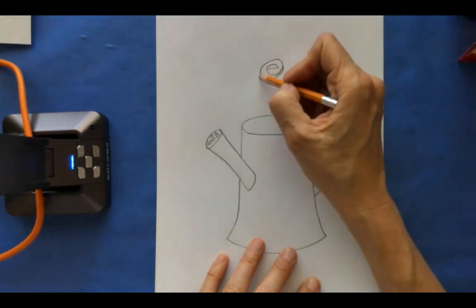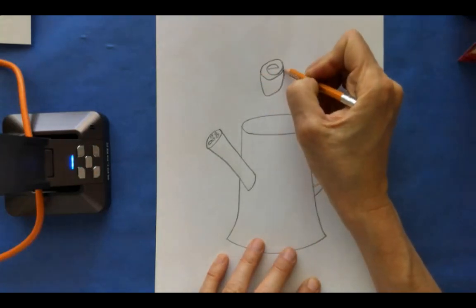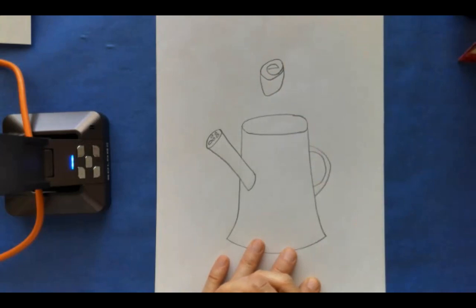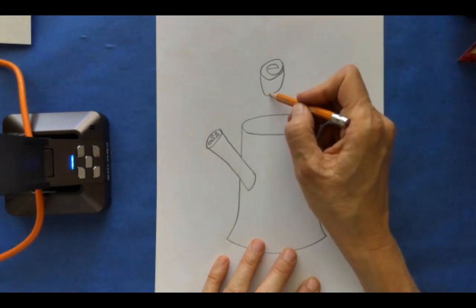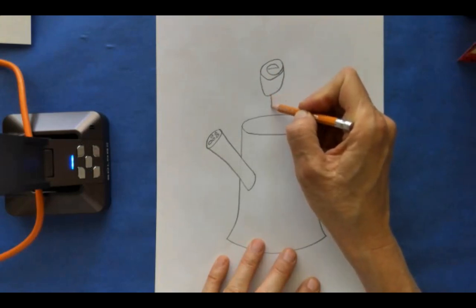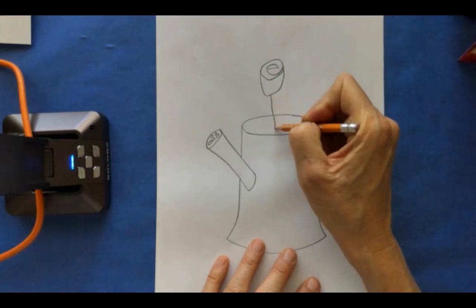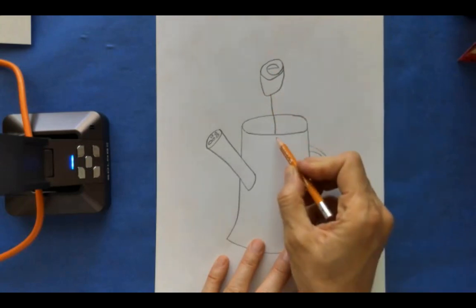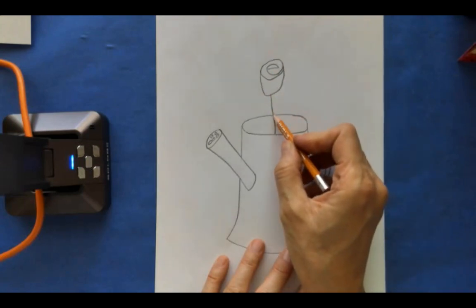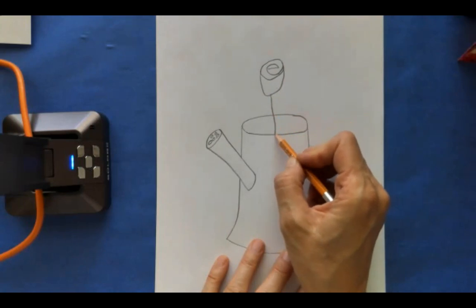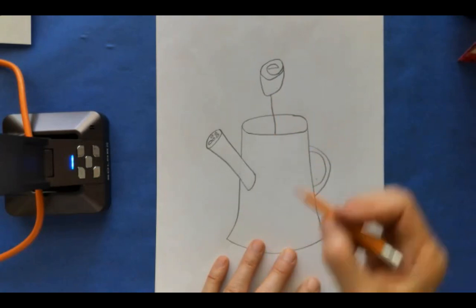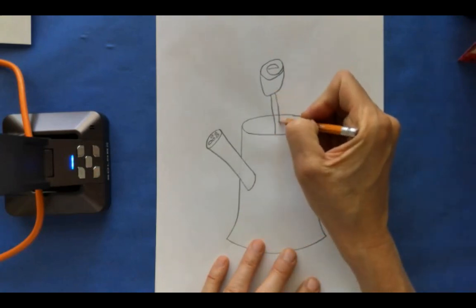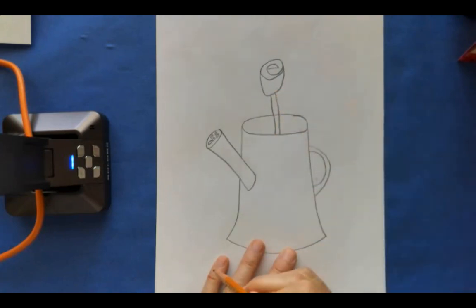Now underneath that, I'm going to make a little cup. Now my rose needs a stem, so I'm going to come up on one side of it, and as I draw, I'm going to bring my stem all the way to the very front edge of the vase. I'm not going to stop there. I have to come all the way down. And right now that stem is not looking very strong, so I'm going to add another one right next door to it.